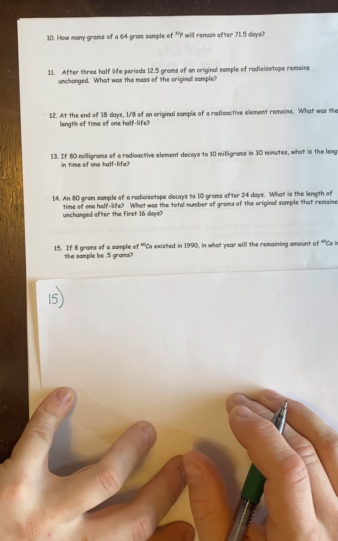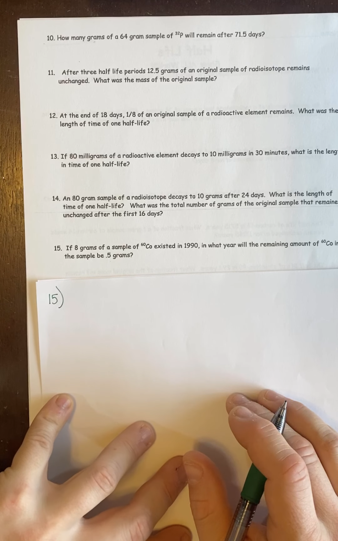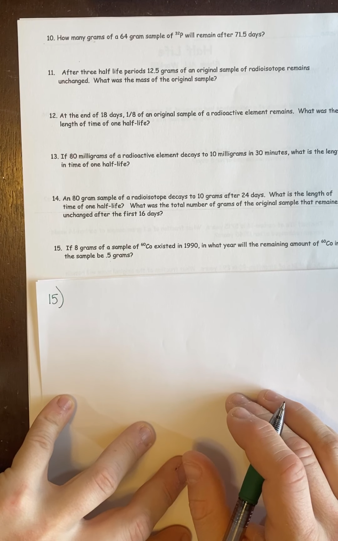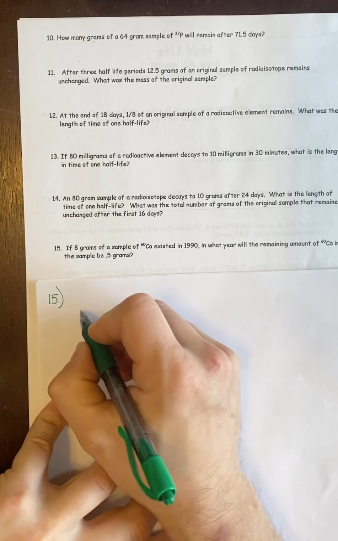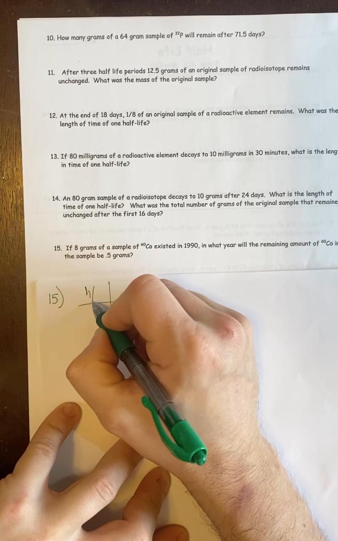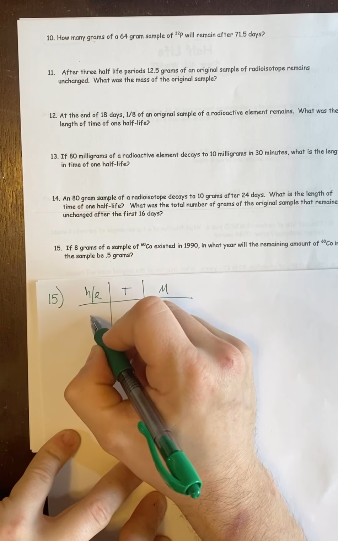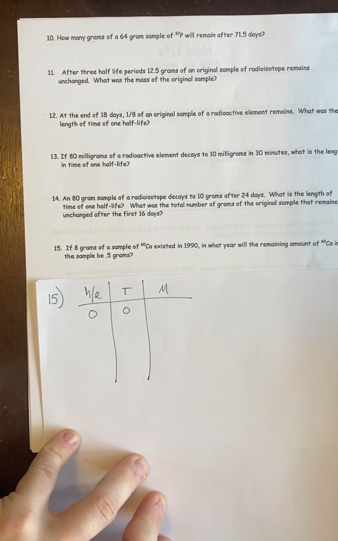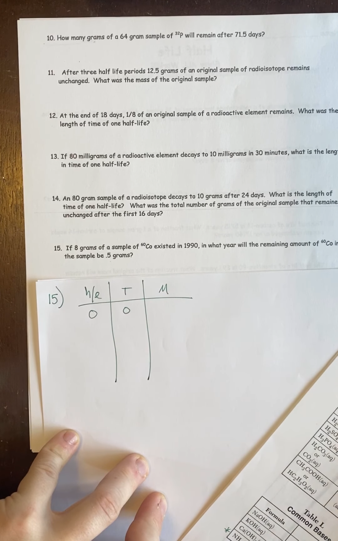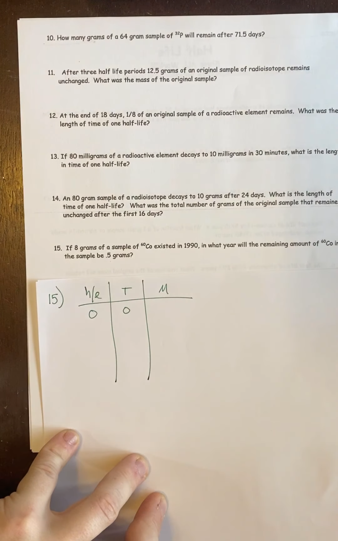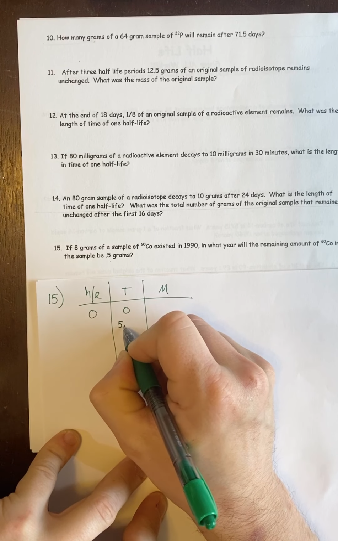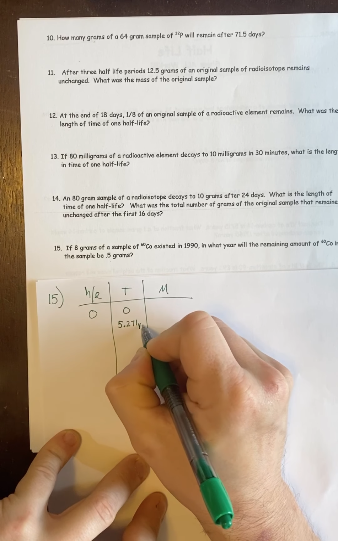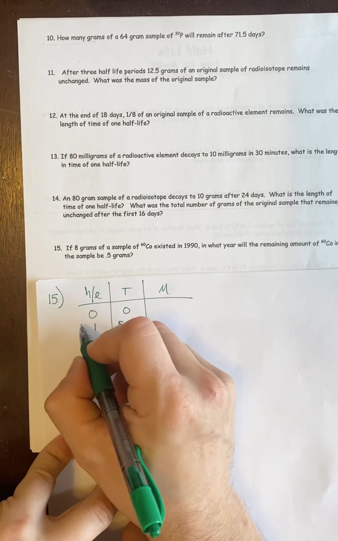So it says if 8 grams of a sample of cobalt-60 existed in 1990, in what year will the remaining amount of cobalt-60 be 0.5 grams? So if I look up the half-life of cobalt-60, it is, let's see, 5.271 years. So 1 half-life would be 5.271 years.